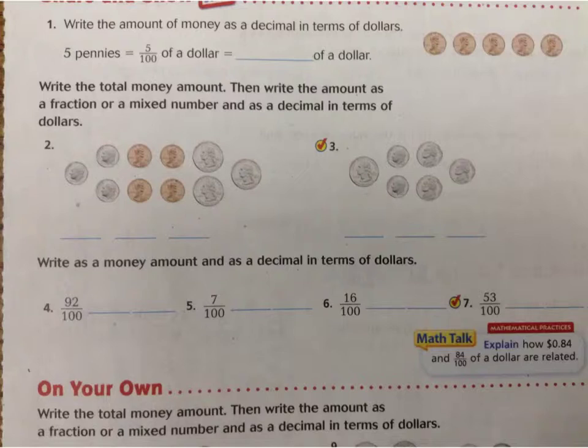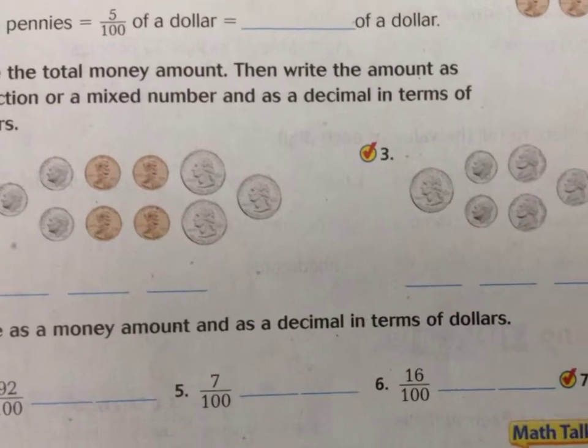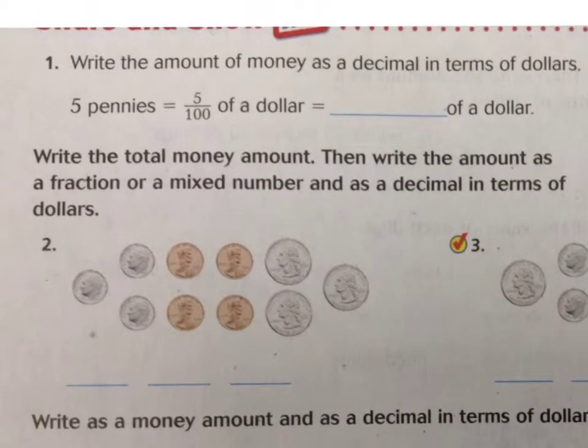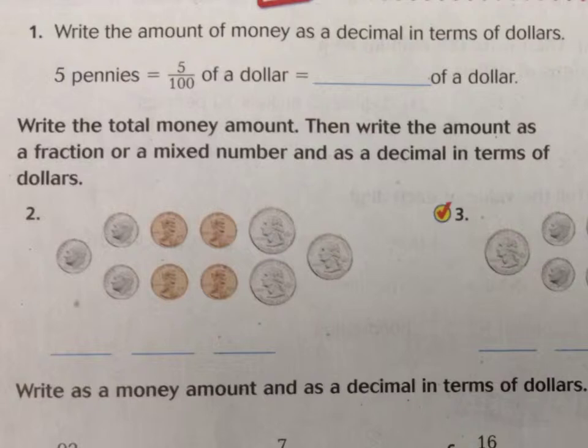Number 1 says write the amount of money as a decimal in terms of dollars, and there are 5 pennies there. So we'll zoom in. And it already gives us the fraction amount, which is 5/100ths of a dollar. So now all we need to do is write the decimal. So we're going to put a dollar sign, 0.05, and that would be your dollar amount for 5 pennies.